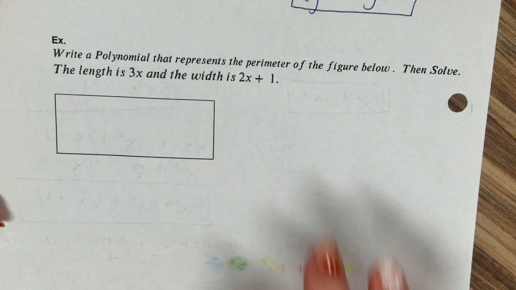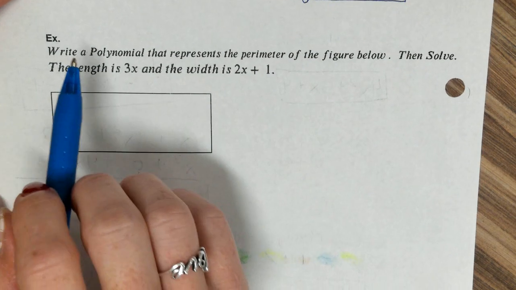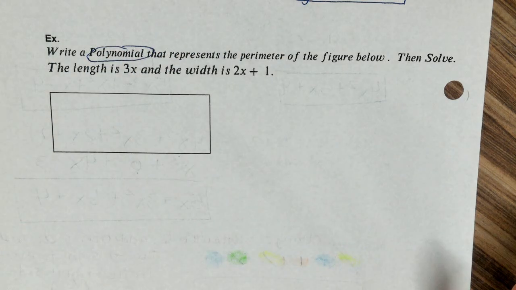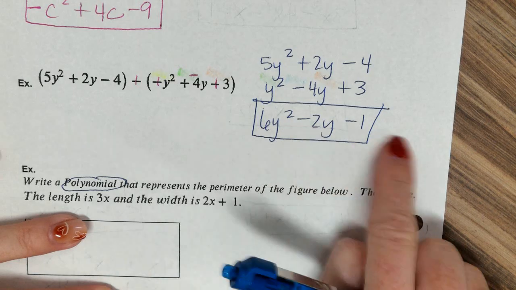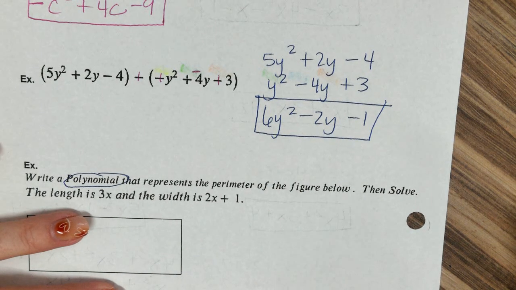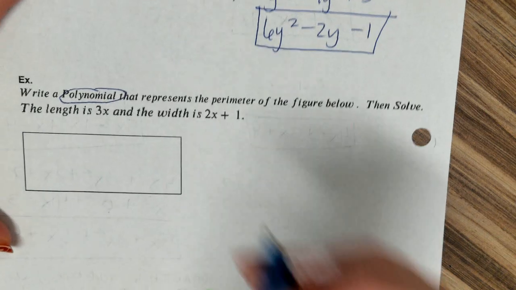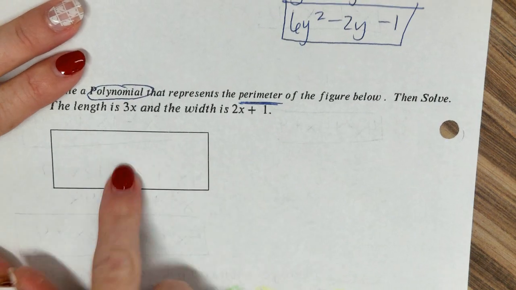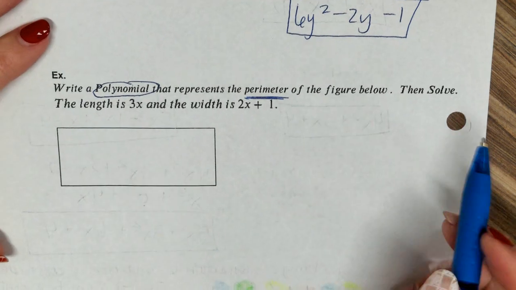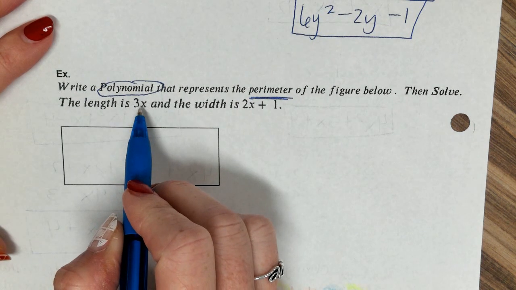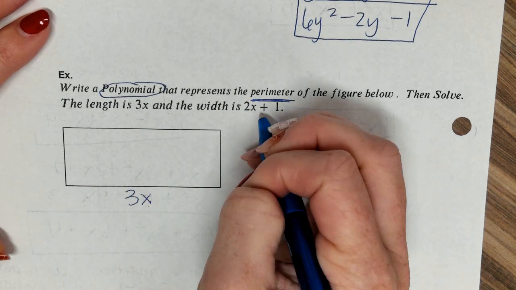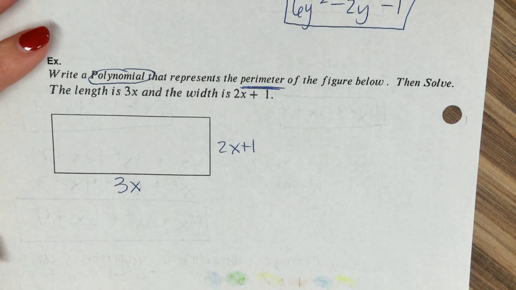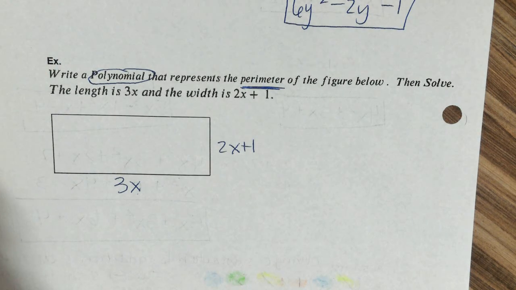We're going to do 2 parts of this word problem. It says, write a polynomial. That right there tells me I'm not going to get a normal answer. My answer is going to look something like that. It's going to be a polynomial. Make sense? Okay, they want us to find the perimeter, and then I also want y'all to find the area of this rectangle. They said the length is 3x. The width is 2x plus 1. We're going to find the perimeter, and we're going to find the area.